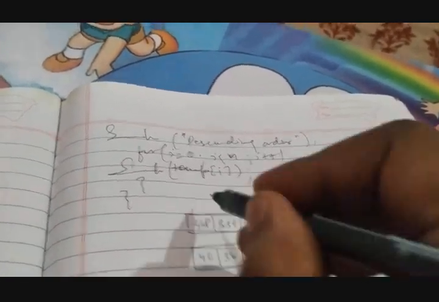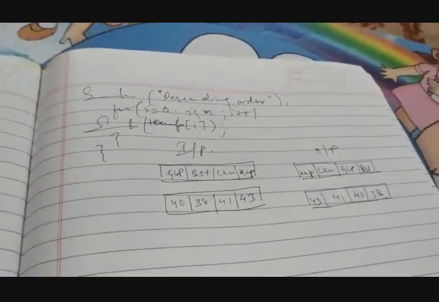So this is output, this is what your input is, this is what the question says.